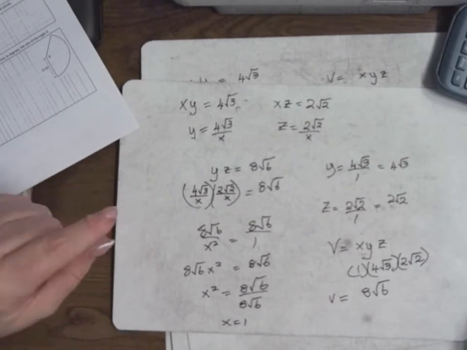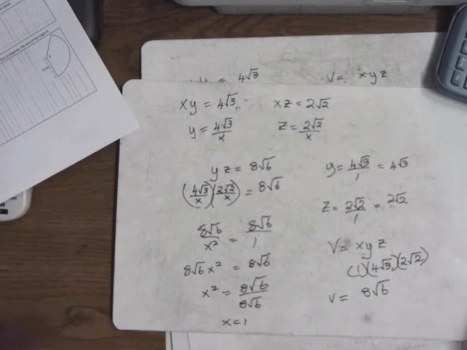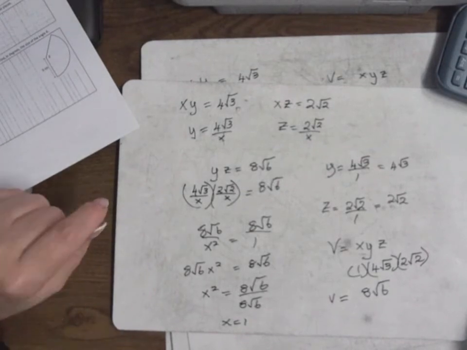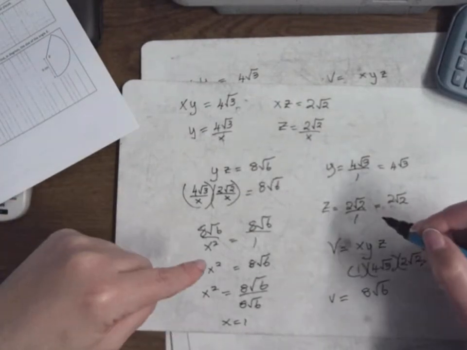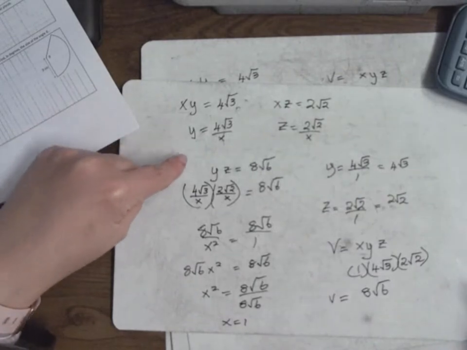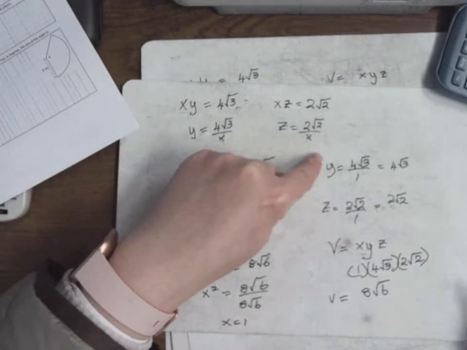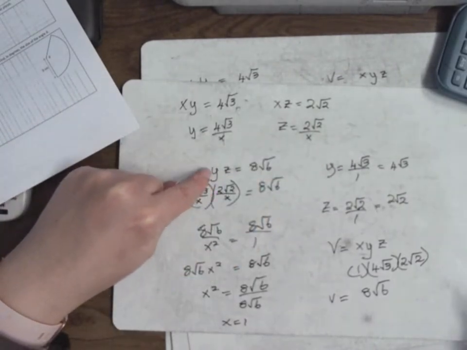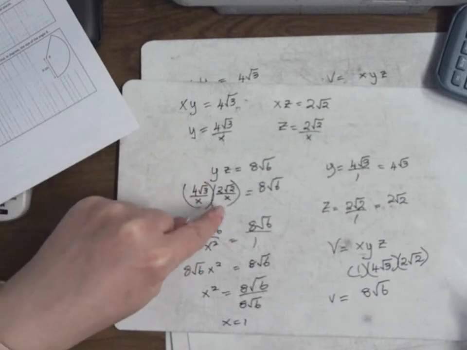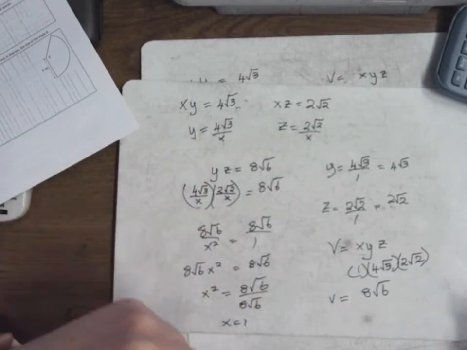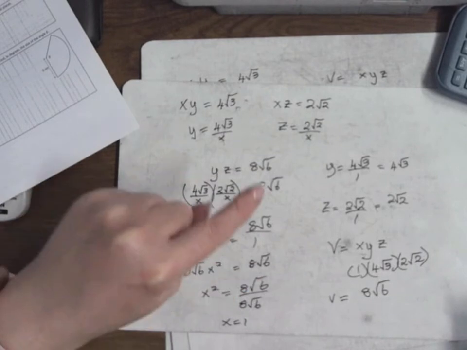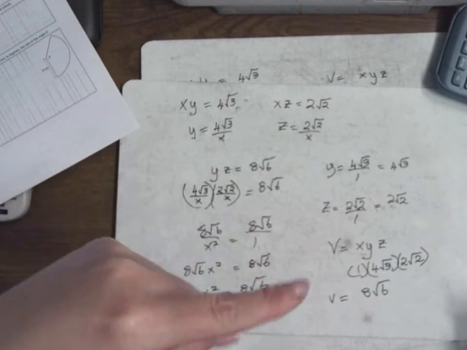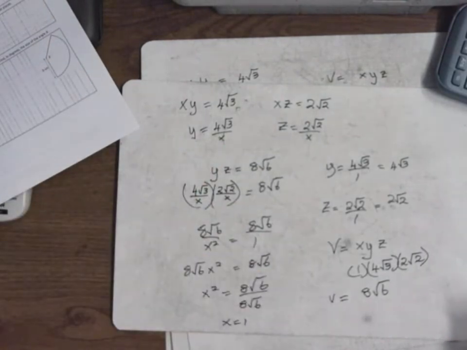The other way was just spotting it. This is the method: write y in terms of x, write z in terms of x, change the third equation into an equation with just x in it, and solve. Then go back and get y and z, and then get your volume.